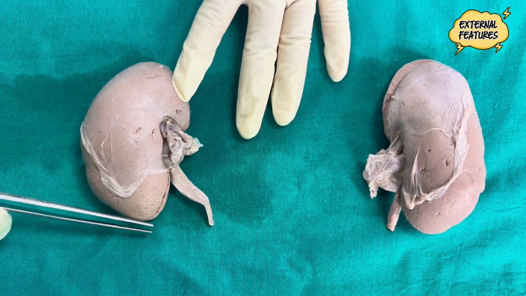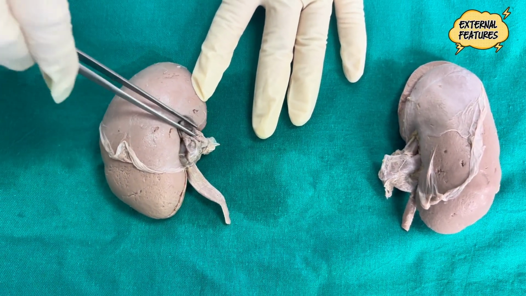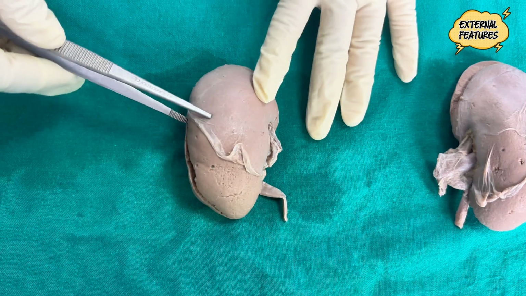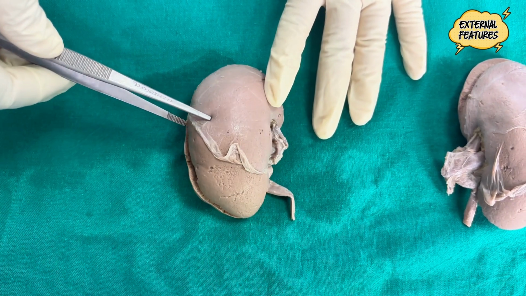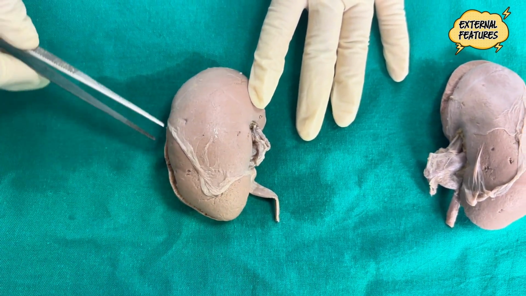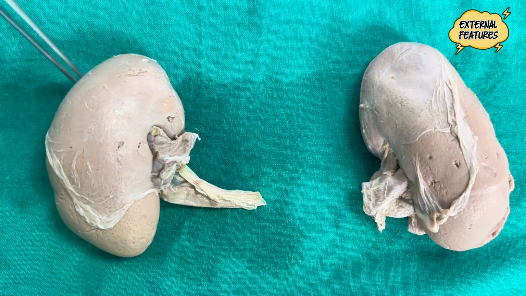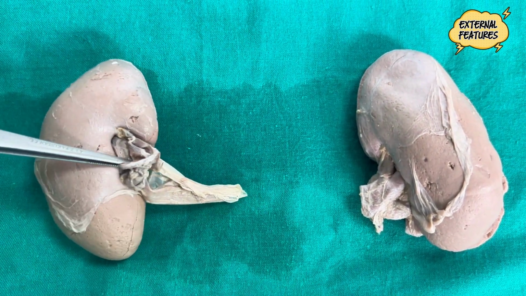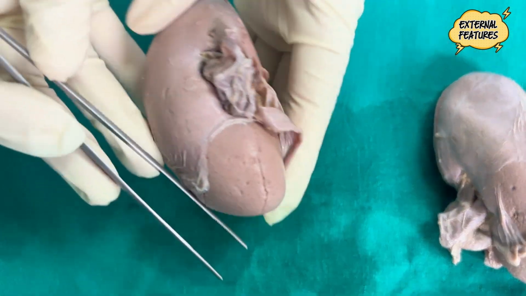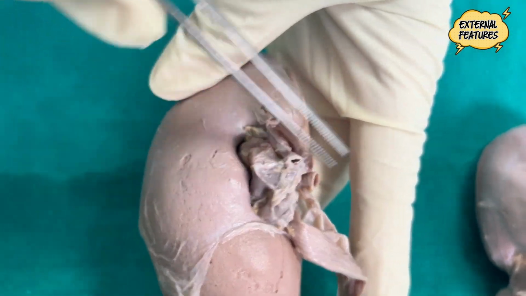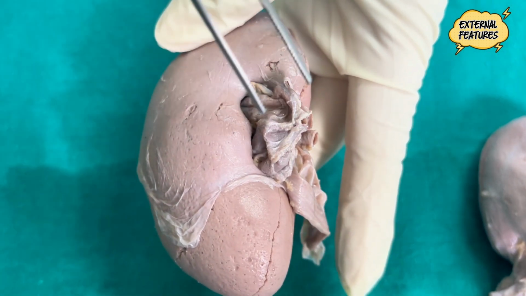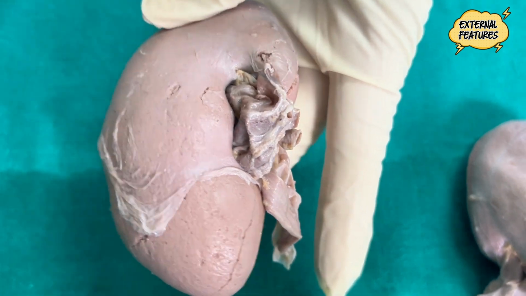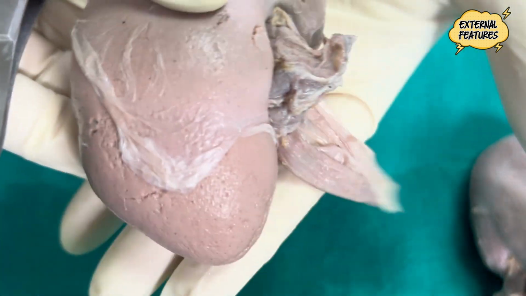The kidney is about 11 centimeter long, 6 centimeter broad, and 3 centimeter in thickness. It is reddish brown in color. The lateral border is convex and the medial border is concave, which presents the hilum. This hilum has structures that are coming inside and going outside. So by looking at the structures present in the hilum, we will know whether the kidney is of the right or left side.